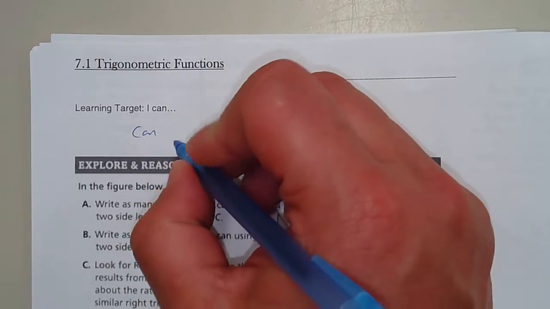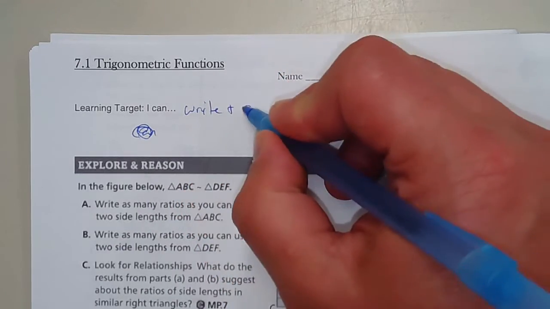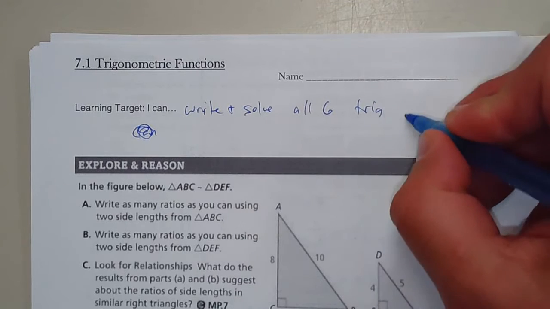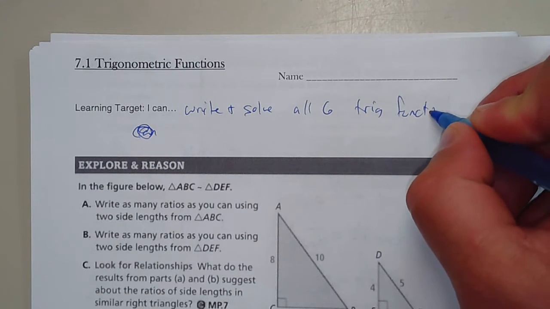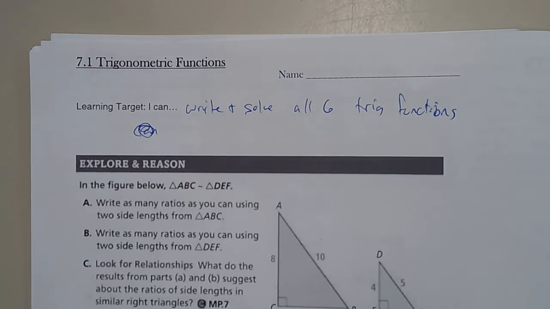I can write and solve all 6 trig functions. So at this point, you know 3 of them. You know sine, cosine, tangent. Those all do have their own inverse type functions. I guess inverse isn't really the right word here. Sorry. The reciprocal functions that you're going to learn today as well.